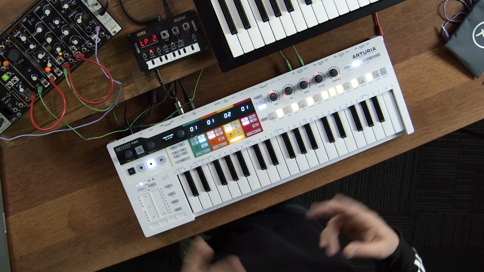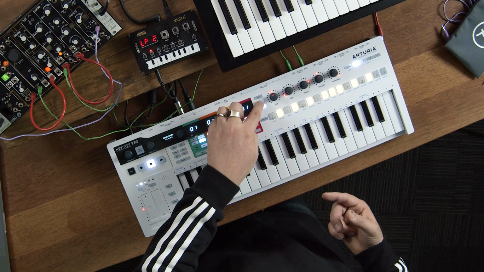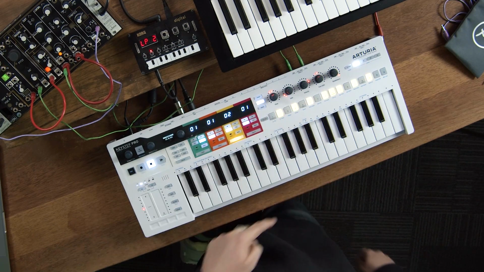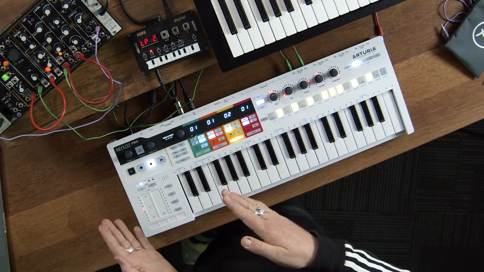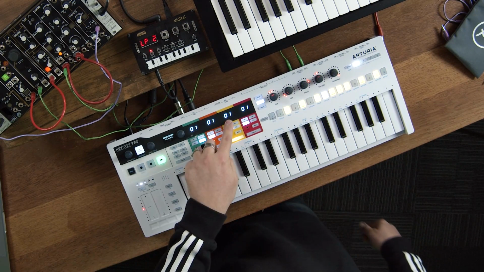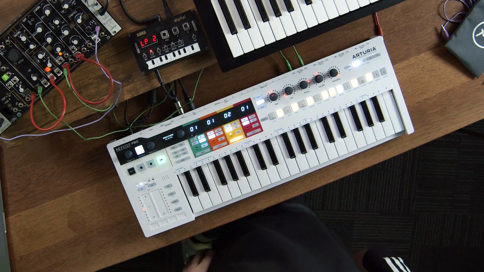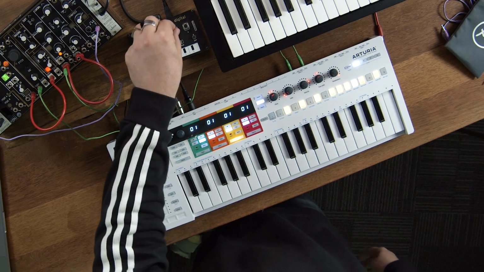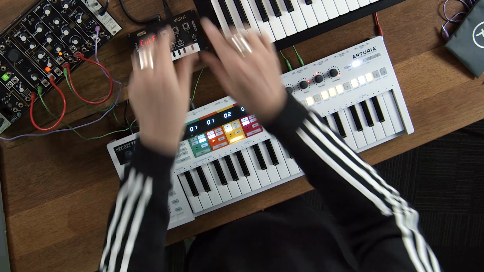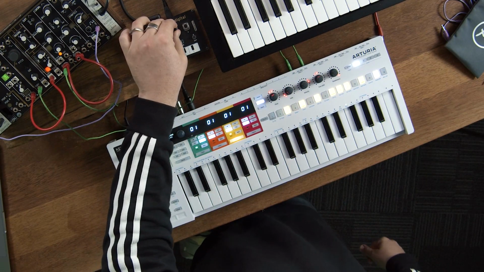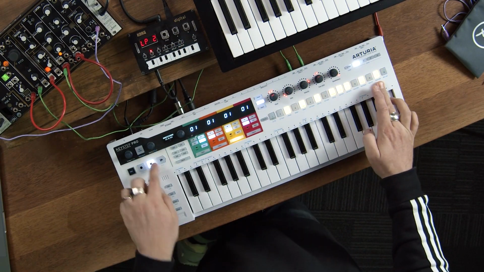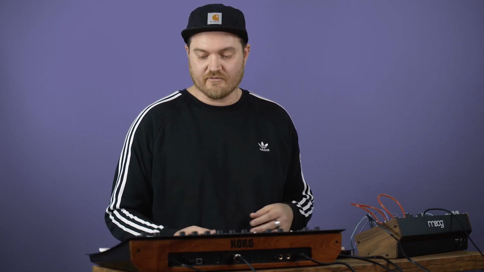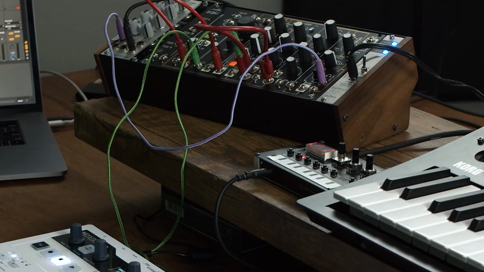And then what I can do is chain those two patterns together. So go chain, hold those two patterns, and it will just cycle between pattern 1 and pattern 2. So you can come up with some really cool ideas just based on this sequencing workflow.